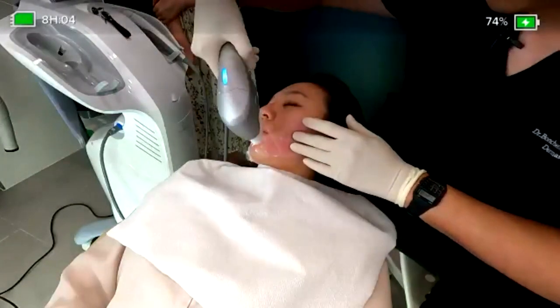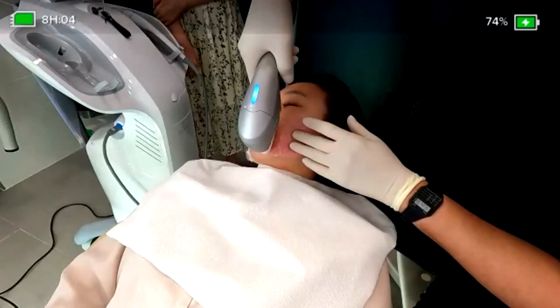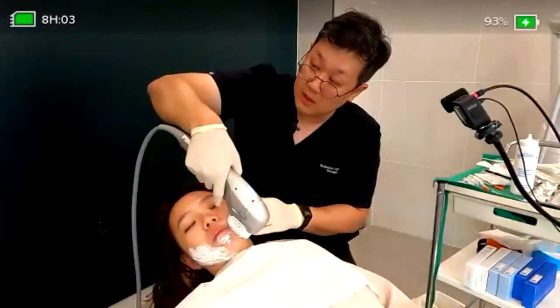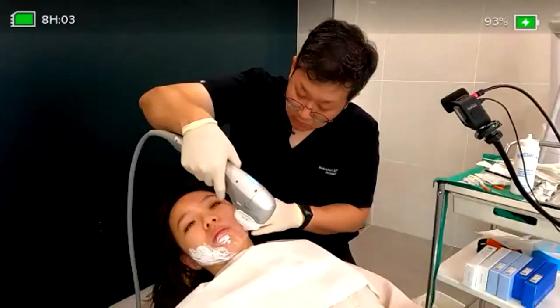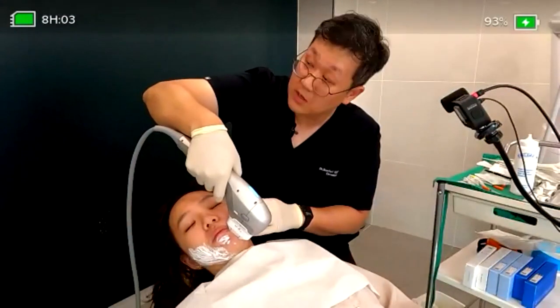So we want a triangulation motion like this. First here in the visual area. How do you feel?